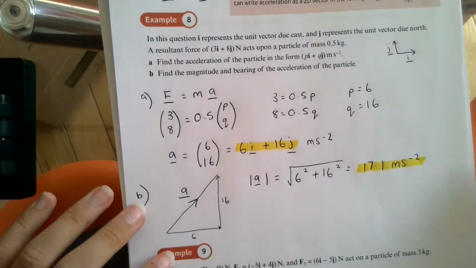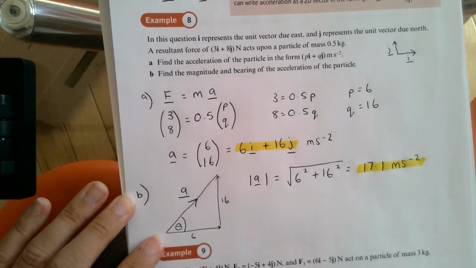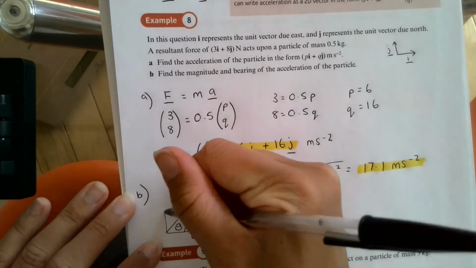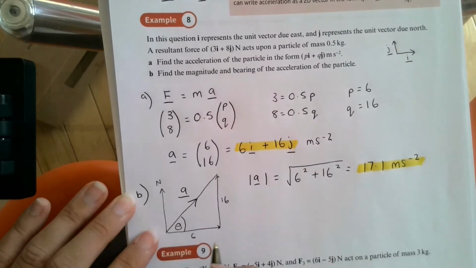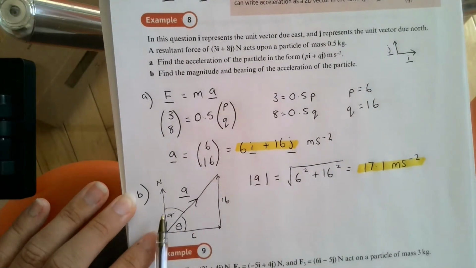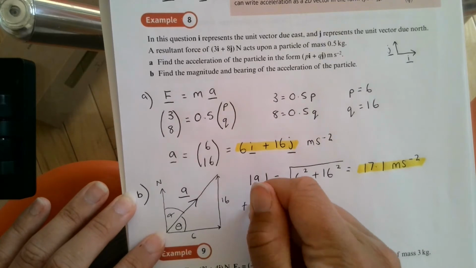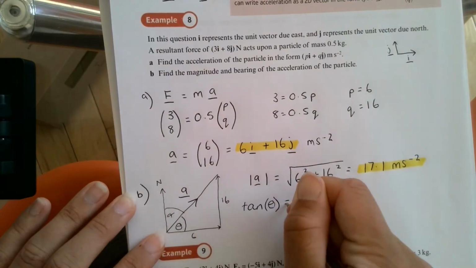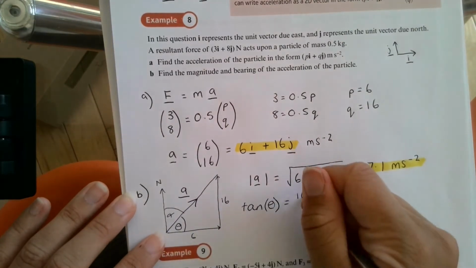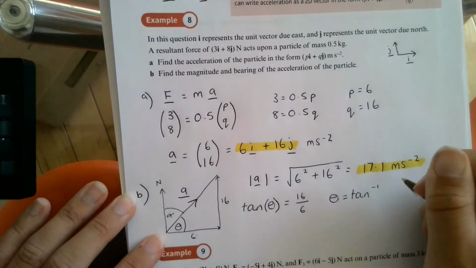Then to find the bearing, I can find this angle here quite easily. That's not the bearing though, because remember bearings must be measured clockwise from north, so really I want this angle here. So if I find theta, then I can just say, therefore alpha is just 90 take away theta. I'll do that at the end stage. So let's find theta first. I know that tan theta is opposite over adjacent, so 16 over 6. Theta is inverse tan of 16 over 6.